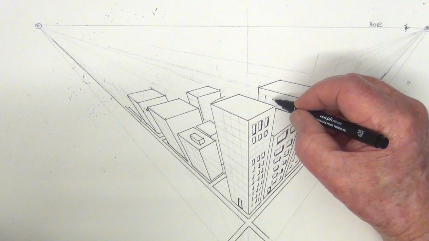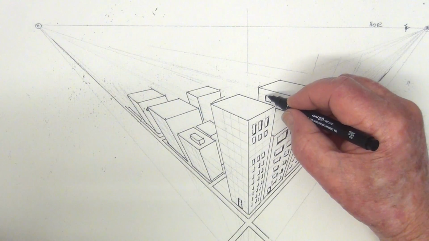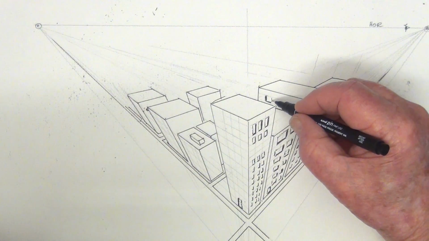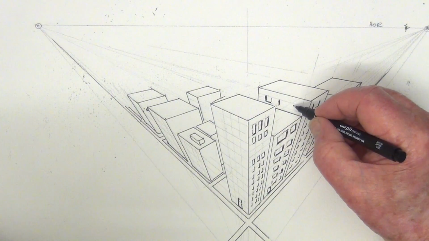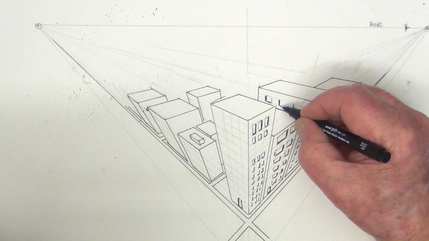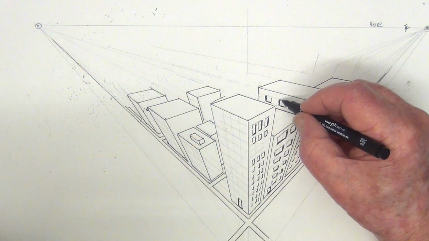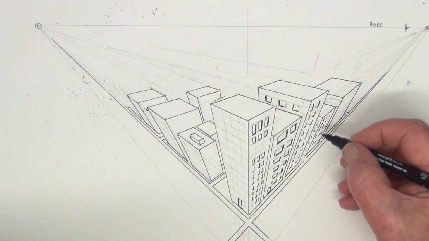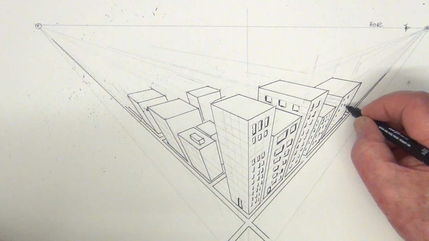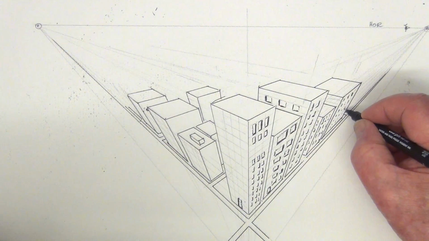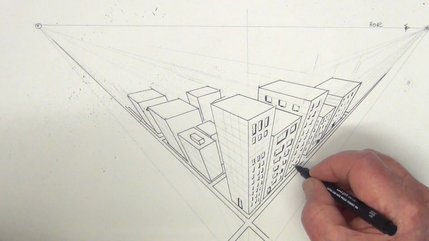We've got windows up here. Here you're just going to see these ones. Doorway down the bottom, doorway in here.